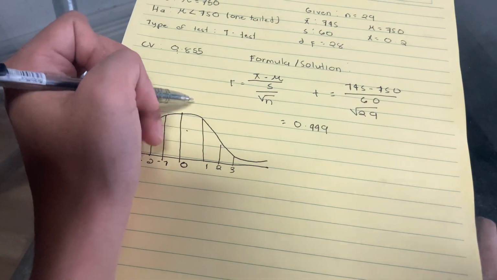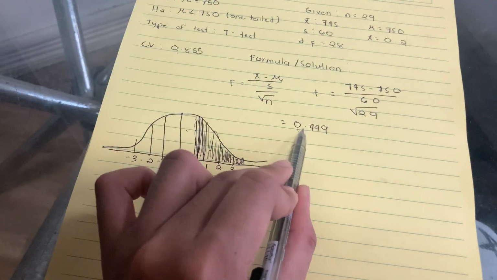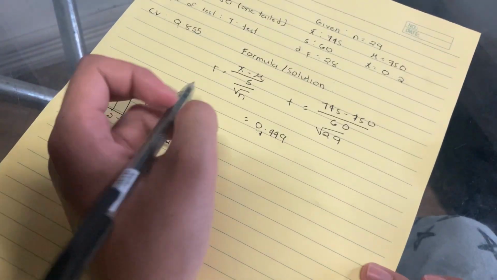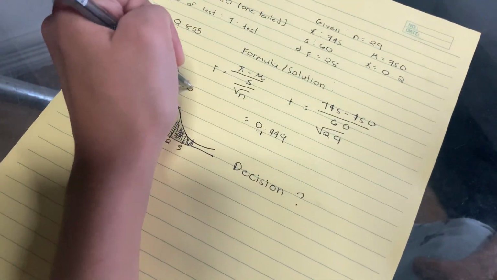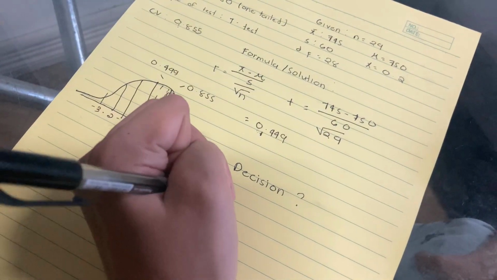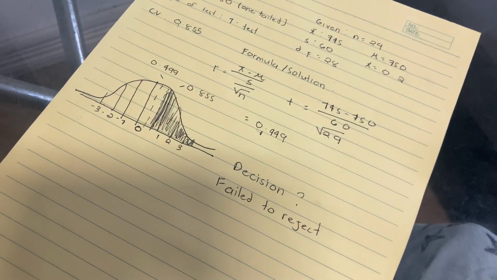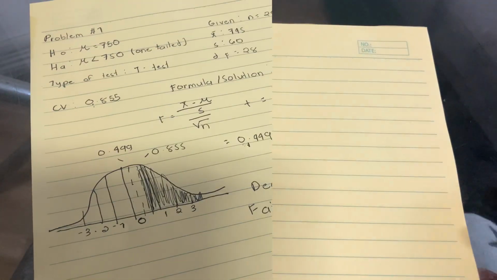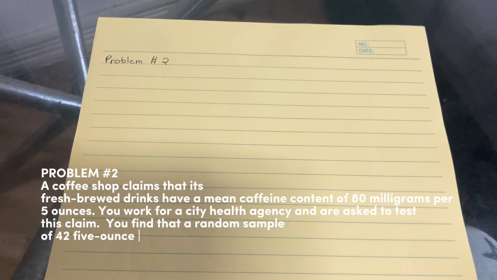If nasa loob ng shaded part yung broken line, you have to reject the HO. But if nasa labas siya ng shaded part or ng rejection region, your conclusion would be fail to reject the hypothesis. For this example, since nasa labas siya ng rejection region, we fail to reject the null hypothesis. Now let's move forward to our second problem. The second problem will be also presented in the screen, so please kindly read to deeply understand the problem.